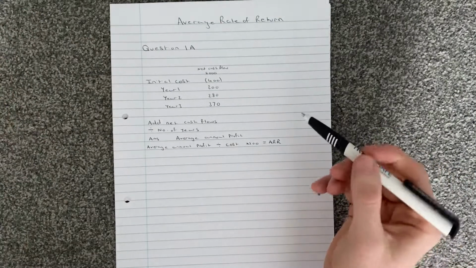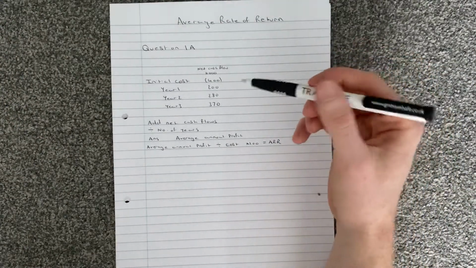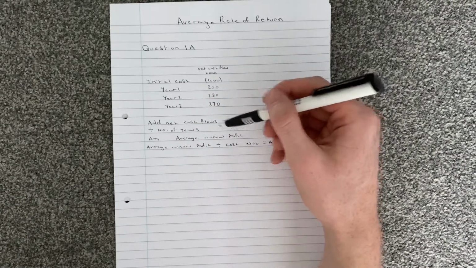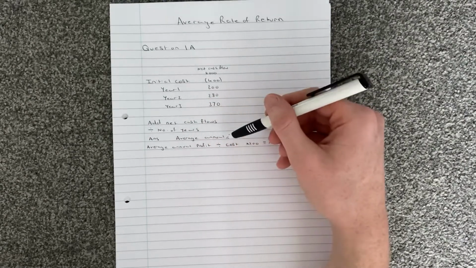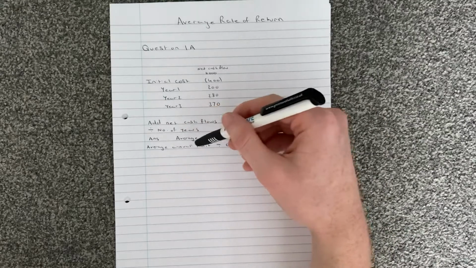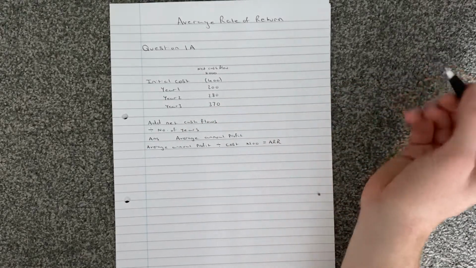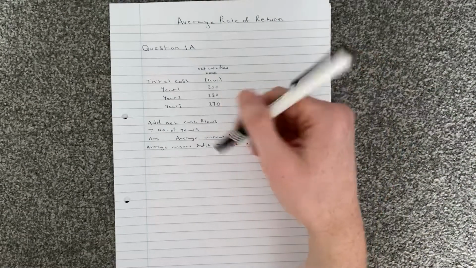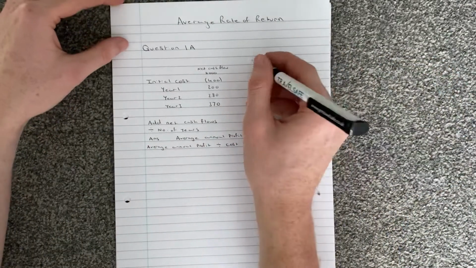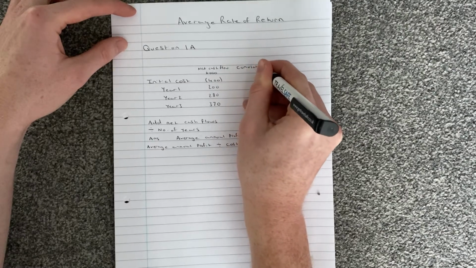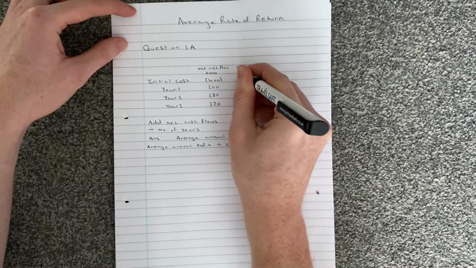Okay, so we've recapped quite quickly how we calculate the average rate of return. We add the net cash flows together, we divide by the number of years. That answer will give us the average annual profit. Then what we do is the average annual profit divided by the cost multiplied by 100. So let's first of all go about adding our net cash flows together, and obviously that's called the cumulative cash flow.